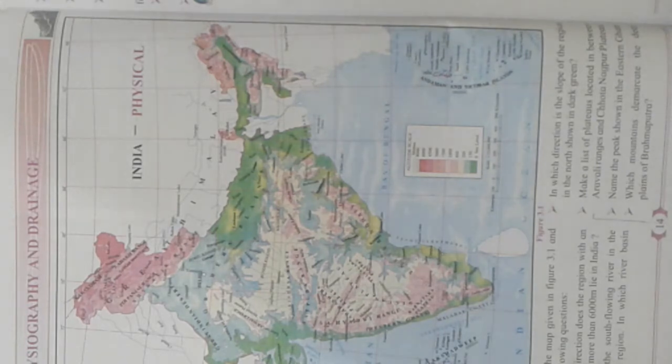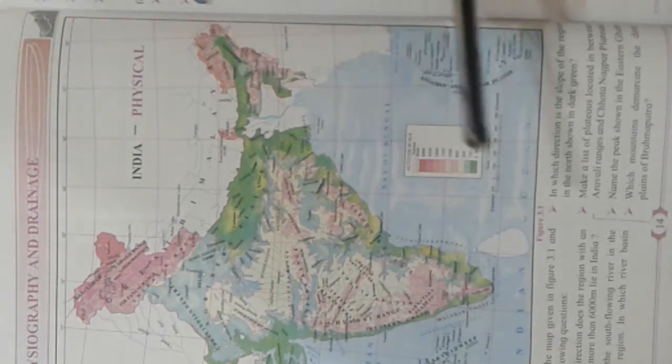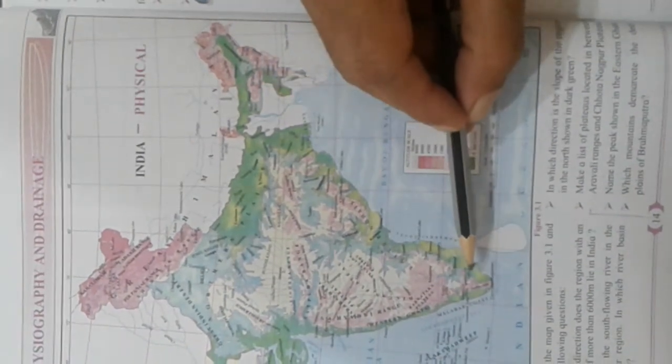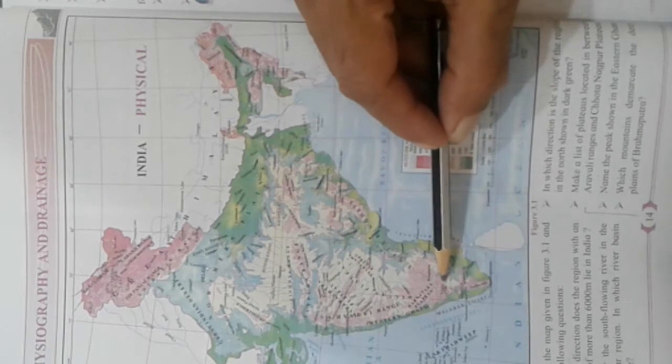Then let us come to the next question. Give the relative location of the Nilgiri hills. What does it mean? It means you have to tell where the Nilgiris are located in India. Now, you must be knowing that Nilgiris are located in south of India. Where exactly? Here they are. The Nilgiri hills are located over here.